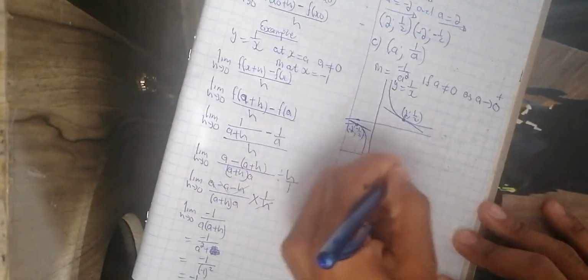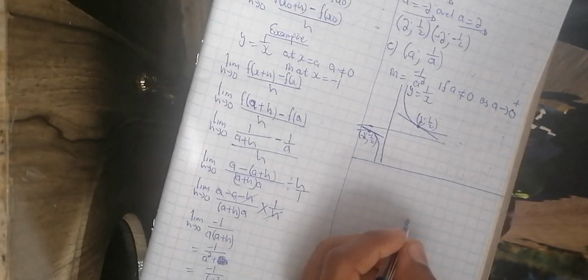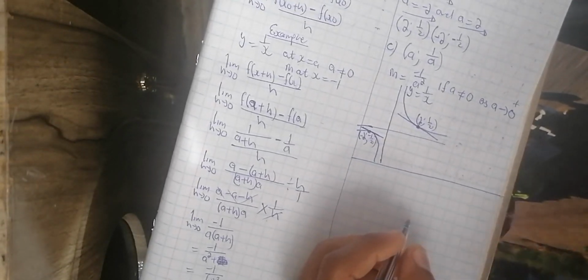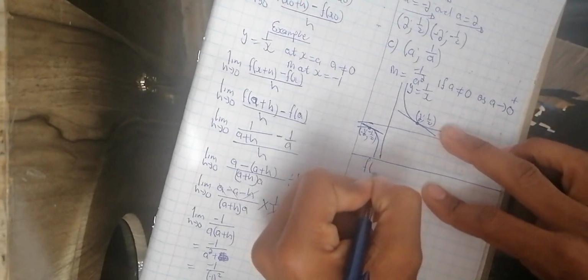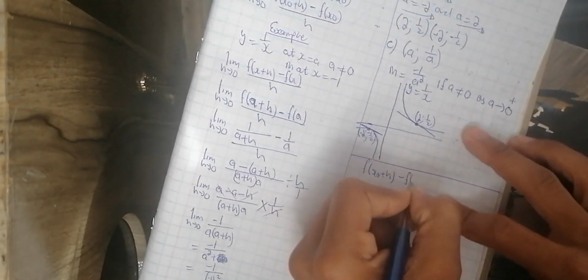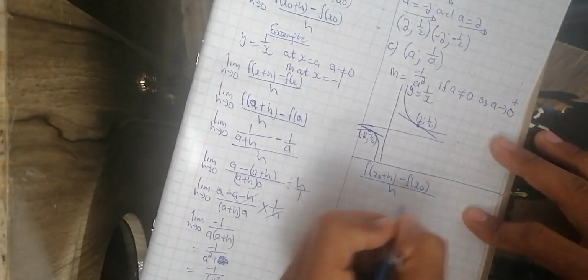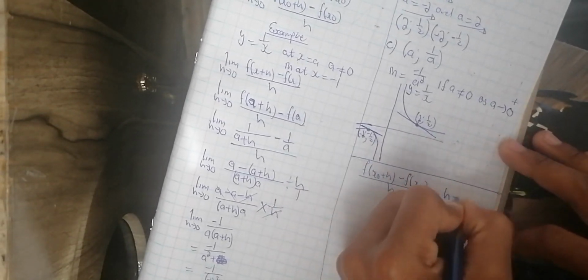Right. Wonderful people, let us look at something that is also very interesting. This is called rate of change and the derivative at a point. Now, remember the expression f at xo plus h minus f at xo all over h, if h is not equal to 0. Now, remember this expression.